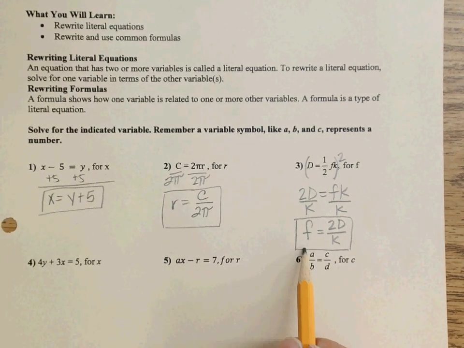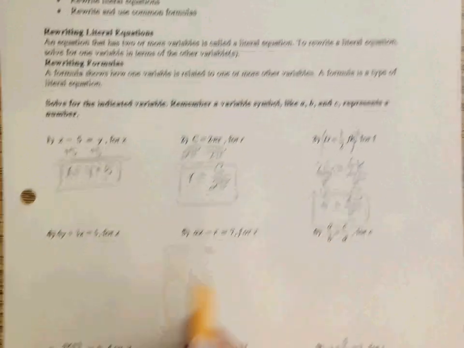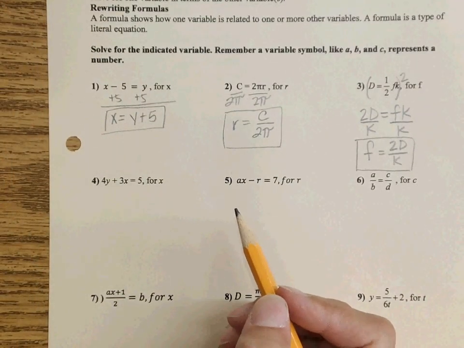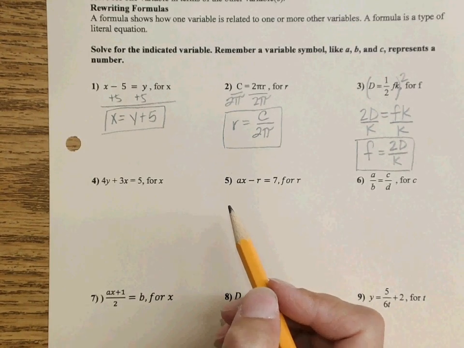So number 3 now required 2 steps. You'll see that for number 4, same thing, 2 steps. Some of them it will be more than just 2 steps.